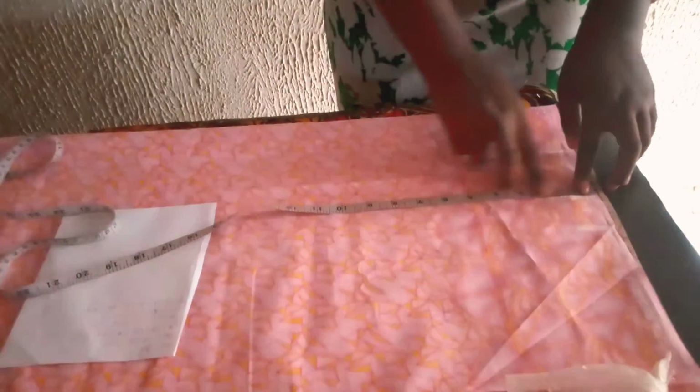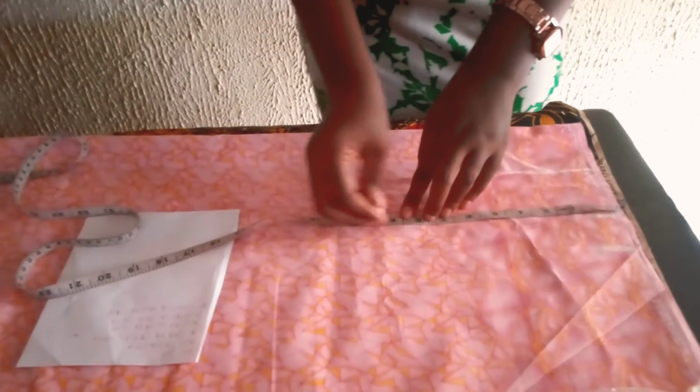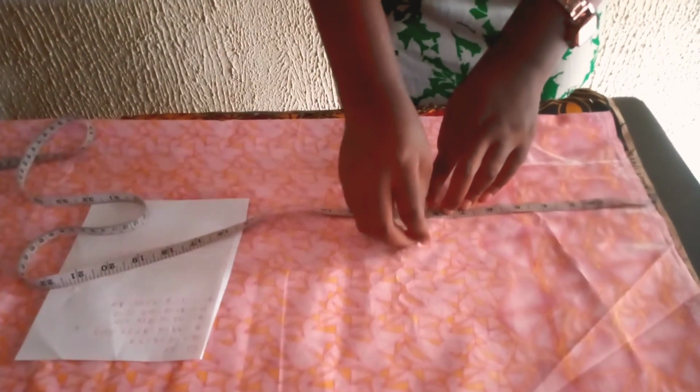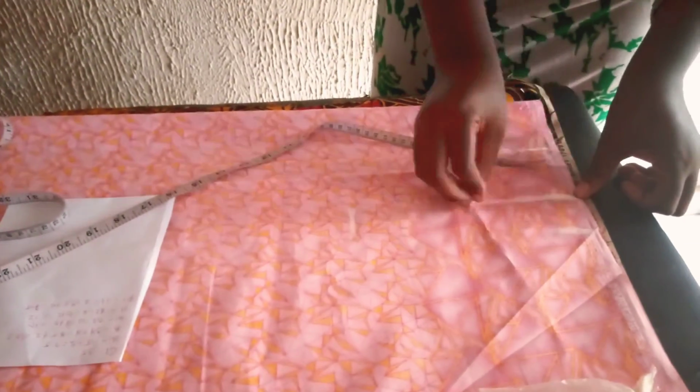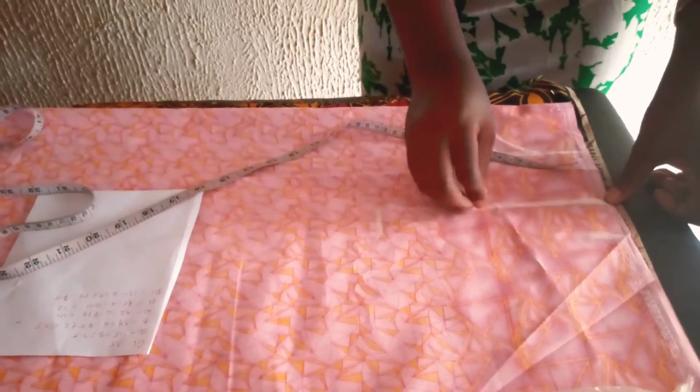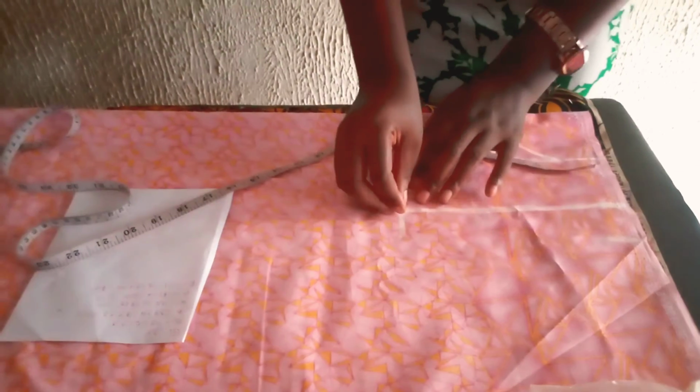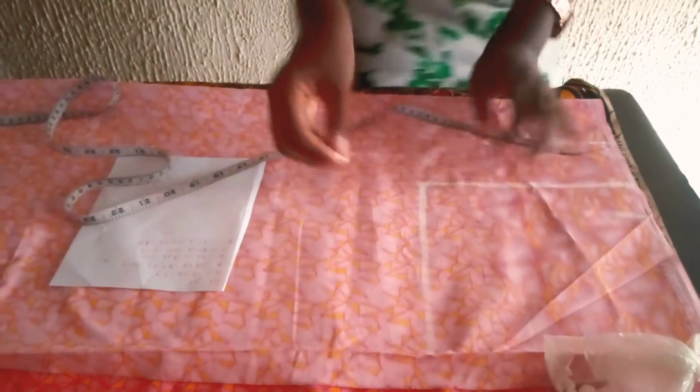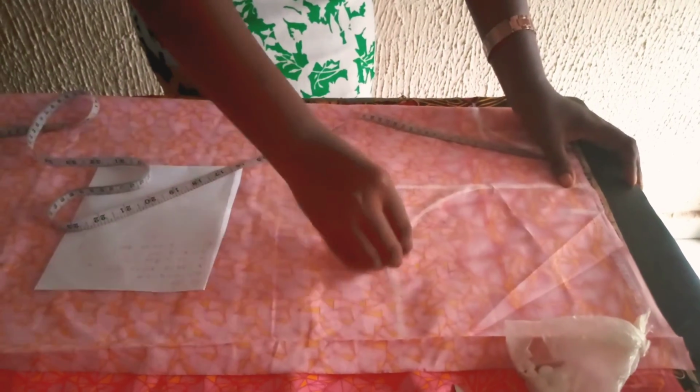It depends on how big the person is. But this dress is for a slim person. So what we have here is 8.5. So you connect the lines like this. Eight and a half. So let's move on.